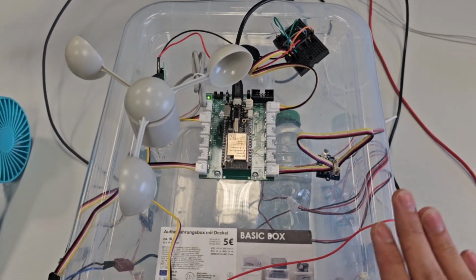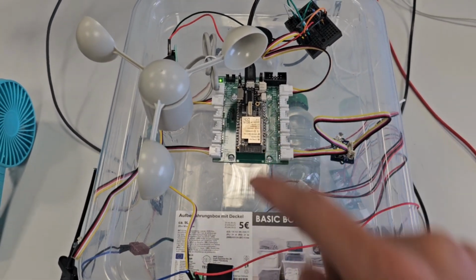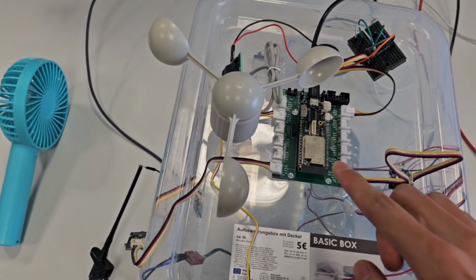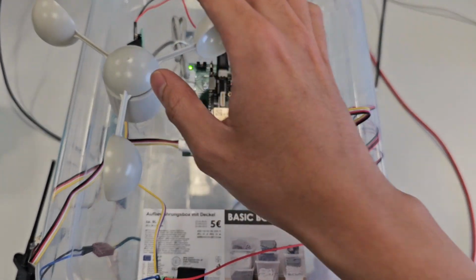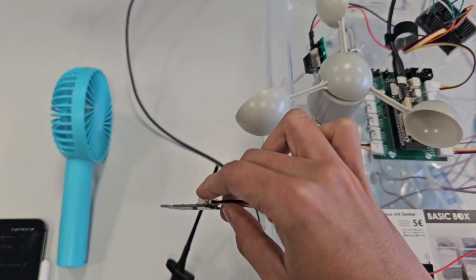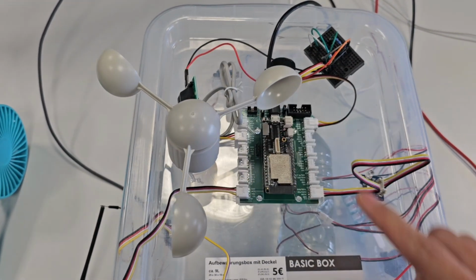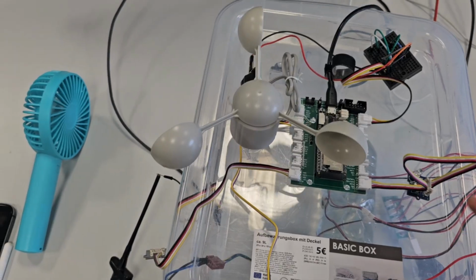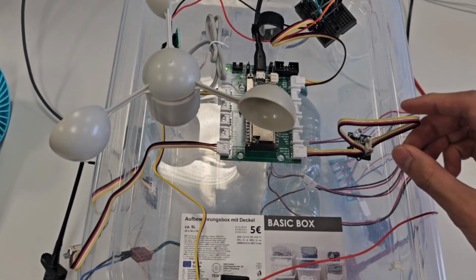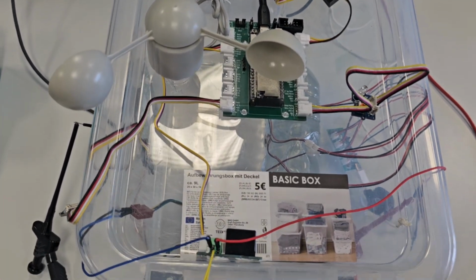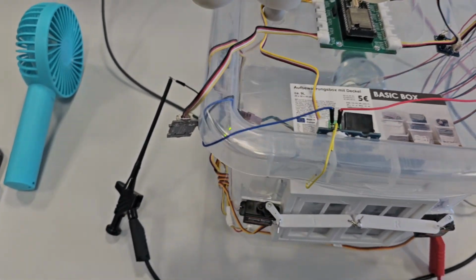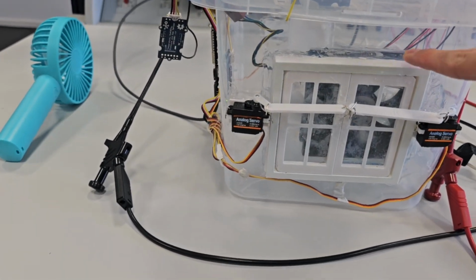And also, we have these ESPs outside. This is the outdoor ESP on the top of the box. It has been connected to the BME sensor right here, the anemometer sensor, and also other actuators like this LED as a dehumidifier, and also a relay here for the fan inside the window.